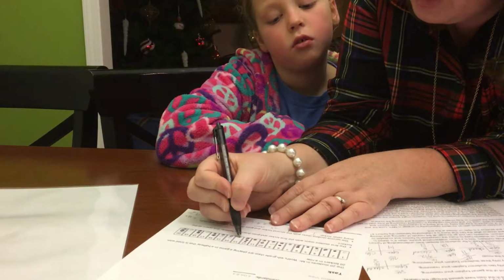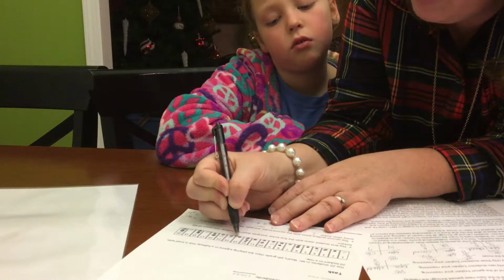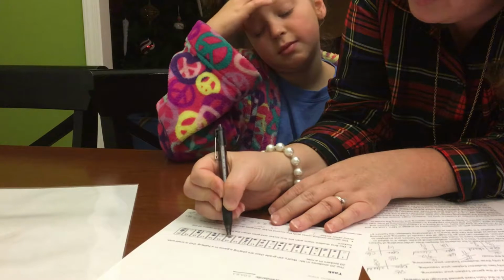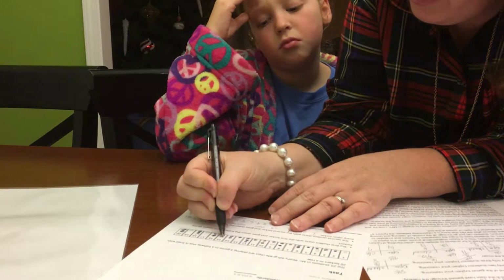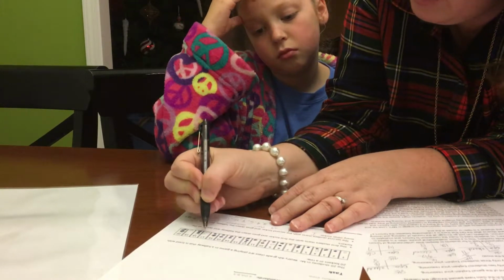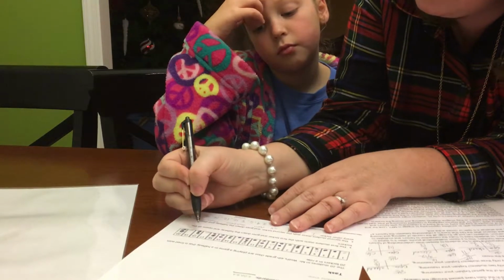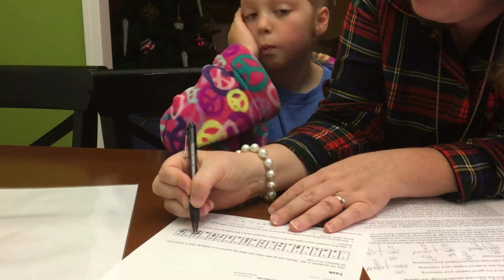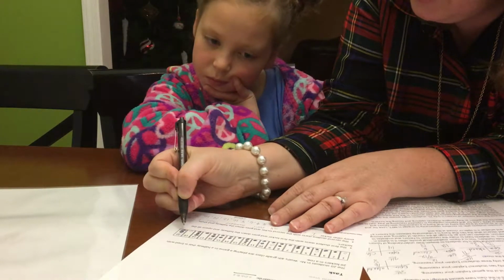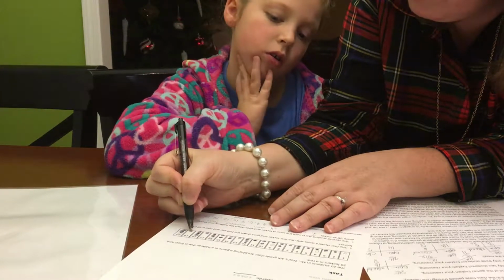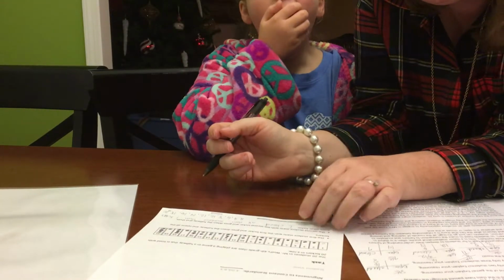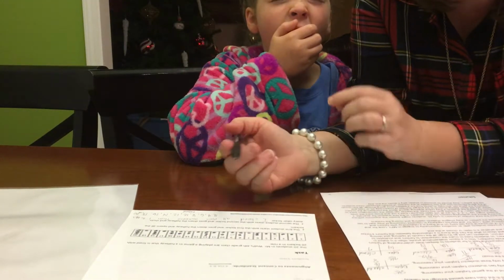So you're going to close 13. You're going to close 14. You're going to close 15. You're going to open 16. Close 17. Close 18. Close 19. And close 20. So now we've gone all the way through.